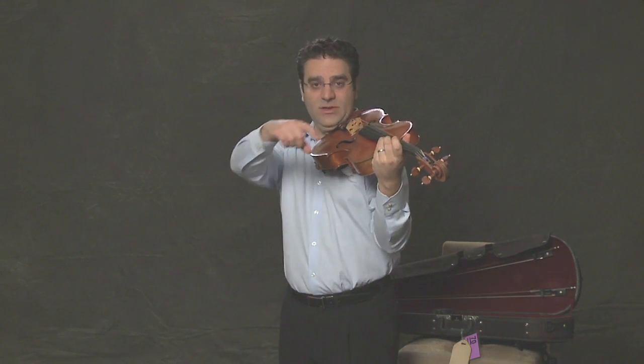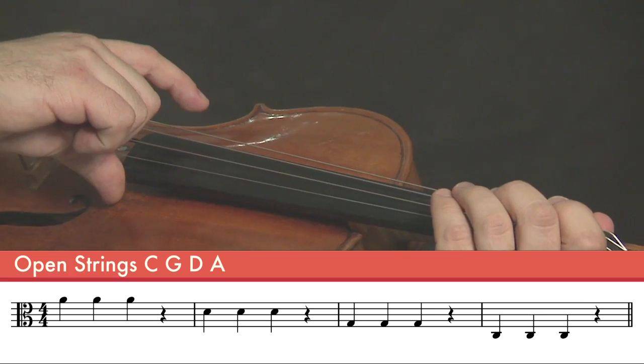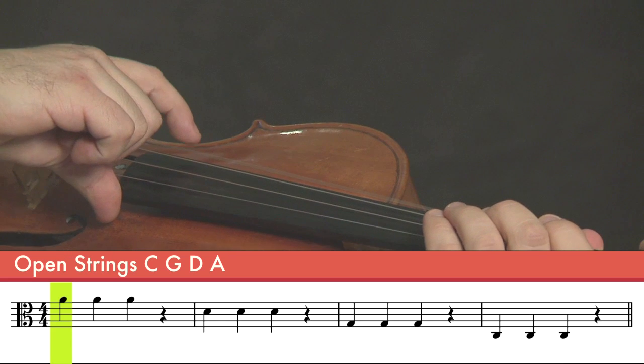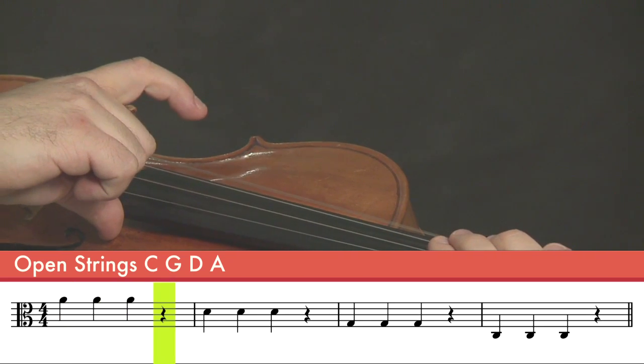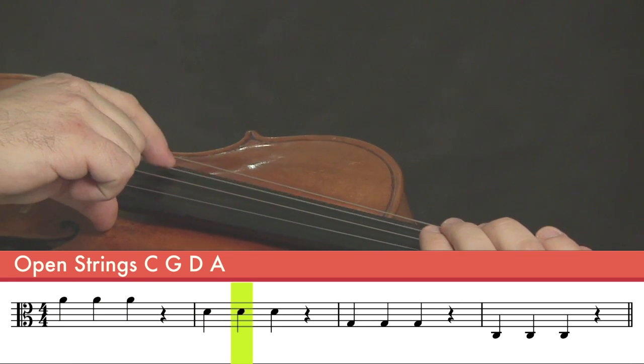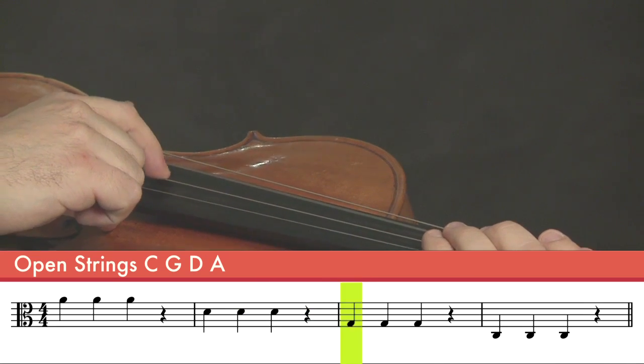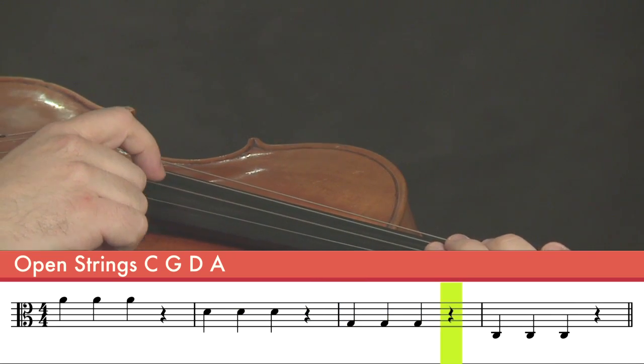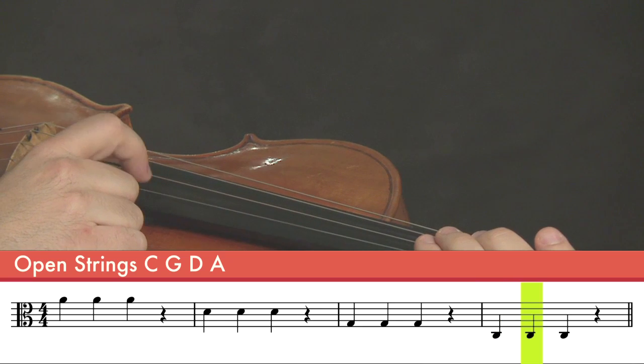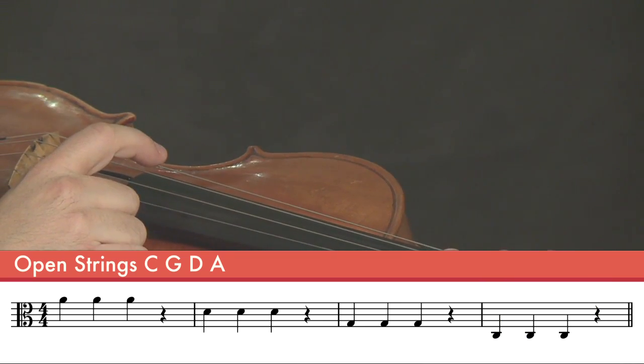Starting again on the C string. 1, 2, 3, 4. Ta, ta, ta, rest. Ta, ta, ta, rest. The next rhythm will be ta, ta, ti, ti, ta.